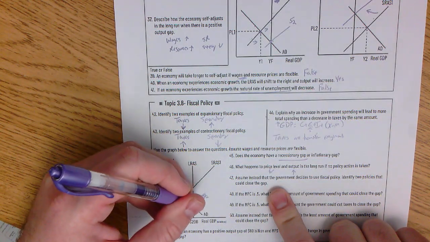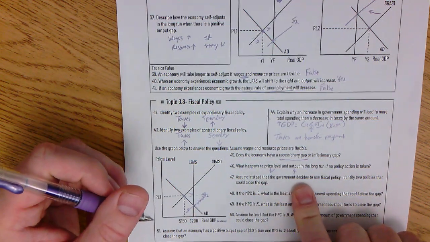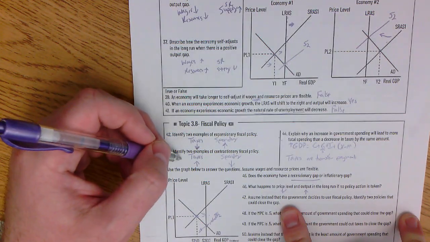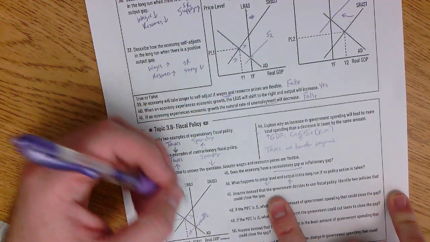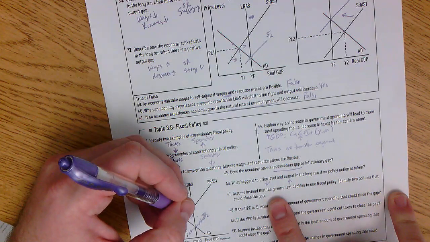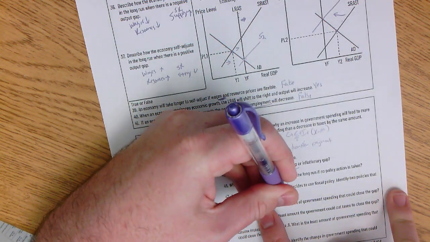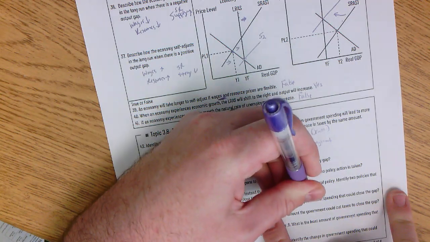All right, now let's get rid of this for a second. Assume instead that the government decides to use fiscal policy. Identify two policies that could close this gap. We've already looked at this over here, right? If we're trying to close this gap, we're going to want to use expansionary policies to drive up demand. So we would cut taxes and we would raise government spending.